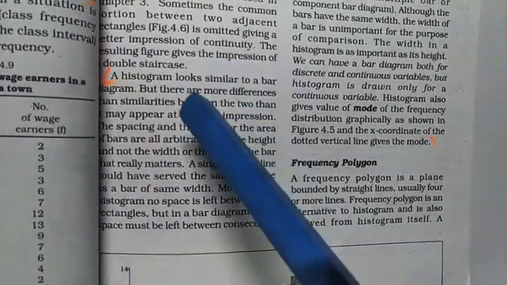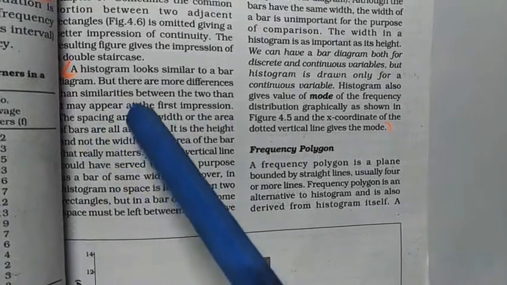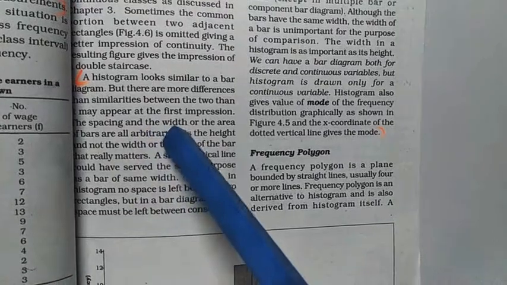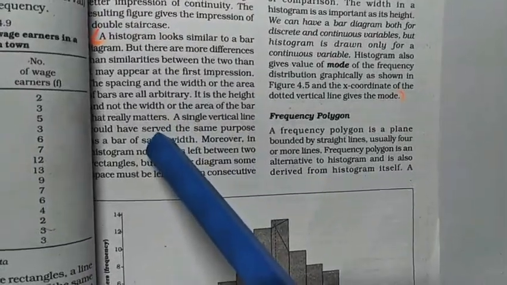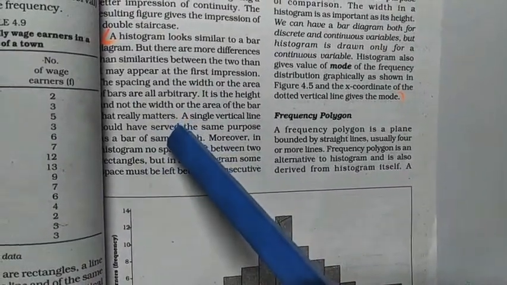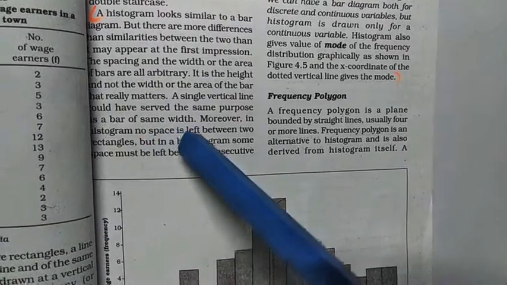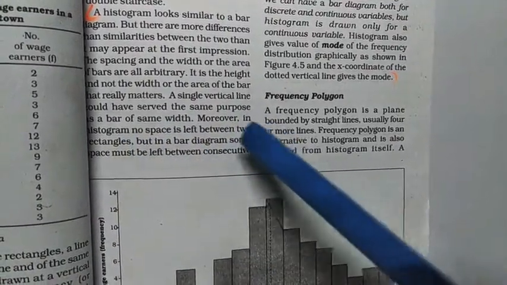As I have said, a histogram looks similar to a bar diagram, but there are more differences than similarities between the two. In a bar diagram, the spacing and the height or the area of bars are all arbitrary, and a single vertical line would have served the same purpose. But in the case of a histogram, no space is left between the two rectangles.